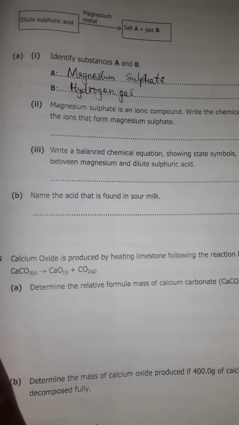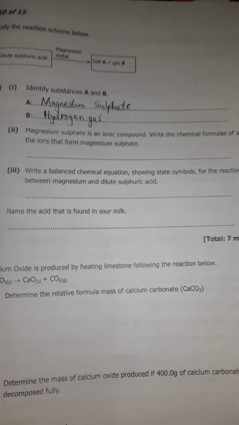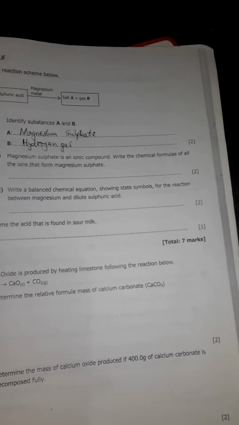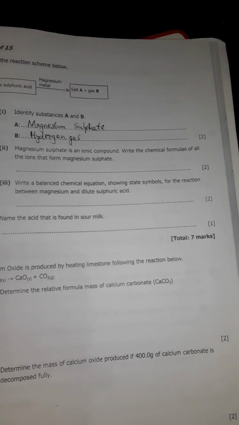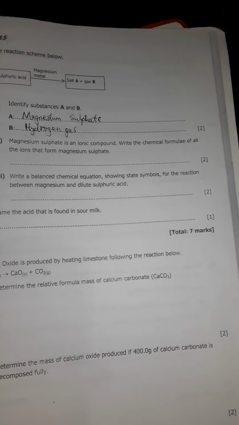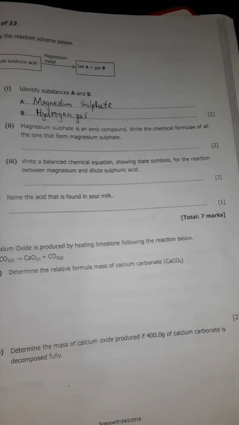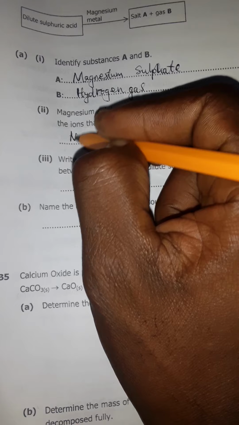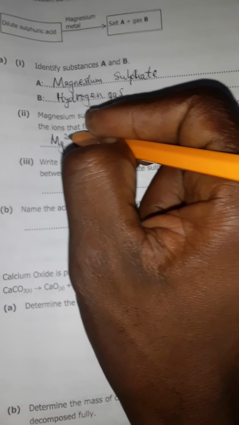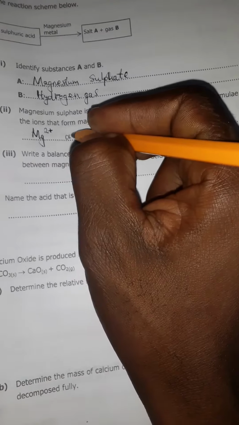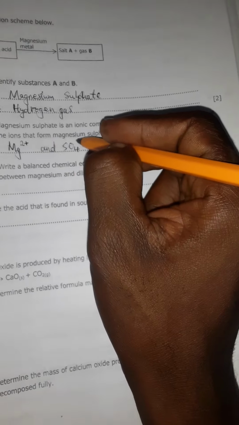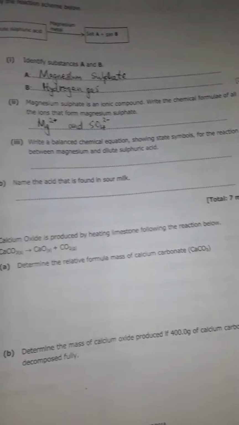All right, we can move on to the next question, which says magnesium sulfate is an ionic compound. Write the chemical formulae of all the ions that form magnesium sulfate. So the ions that form magnesium sulfate are magnesium, which is Mg, these are positive ions, and SO4, which is sulfate ions, which are now the negative ions.